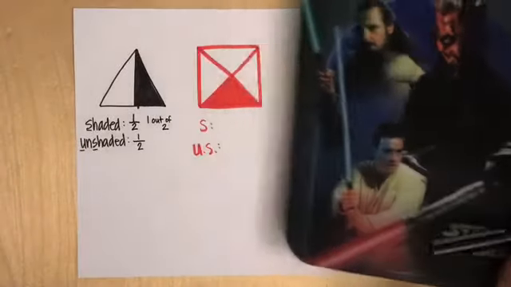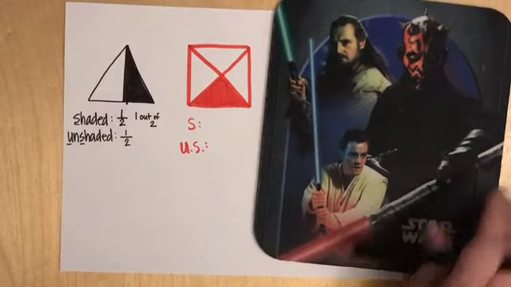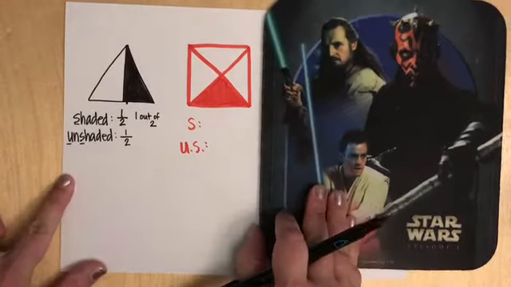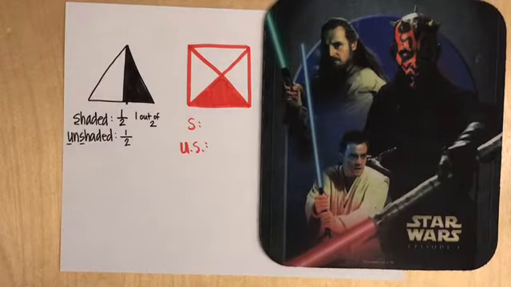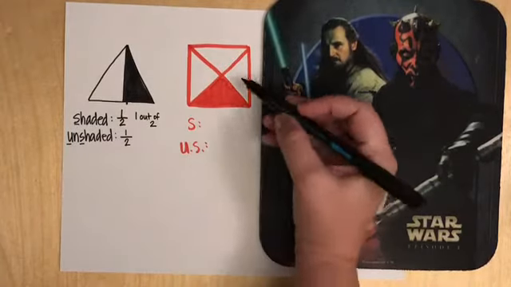Let's go ahead and do another one. Go ahead and copy this on your notes. Write the shaded and the unshaded. Press pause and press play when you're done. All right, let's take a look.